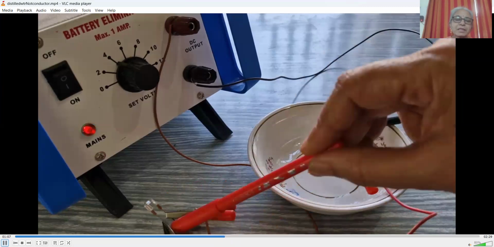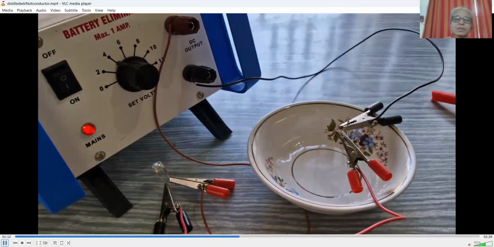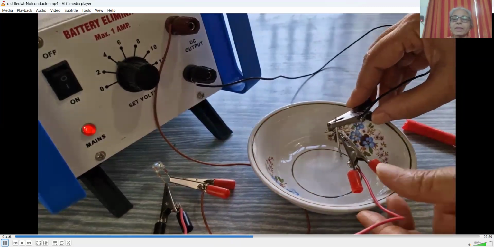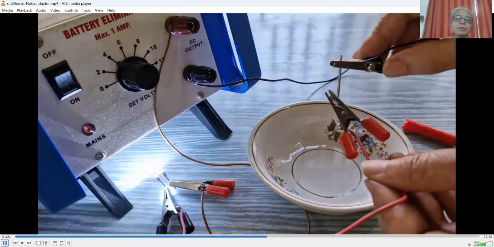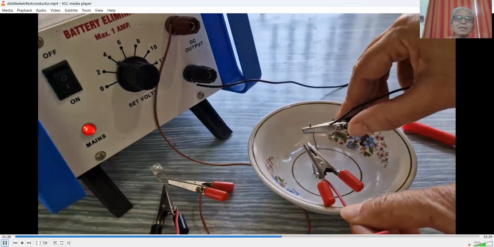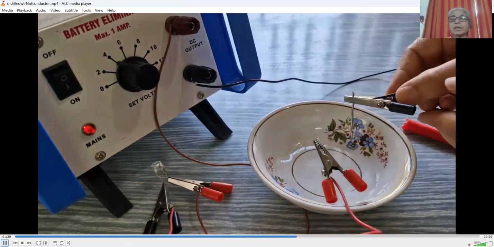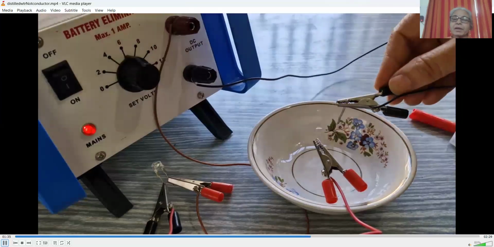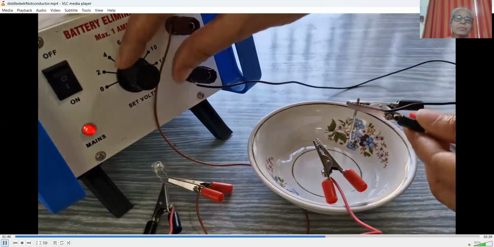So the bulb does glow very faintly. So distilled water appears to allow a small current to pass through it. Okay, so that is the actual brightness of the bulb, but when you pass the current through water, it glows very little. I can increase the voltage. Increasing the voltage means adding an extra cell in your battery. So you can see that the glow is a little more.